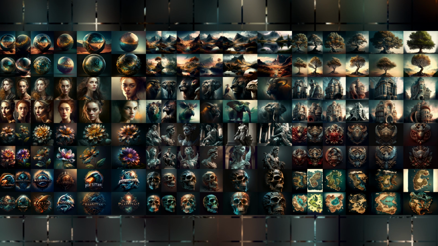So there we have 12 themes in different aspect ratios. Which ones did you like best? Are you eager to try these out yourself?